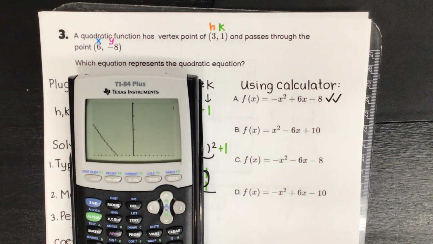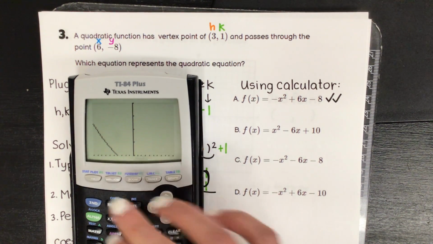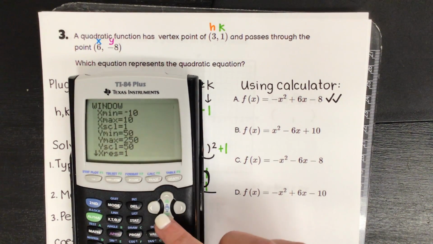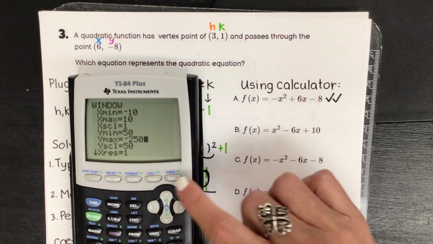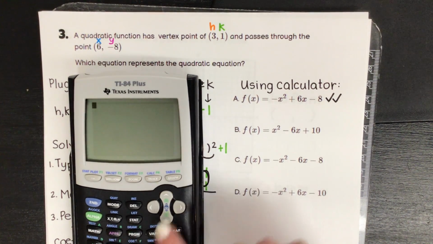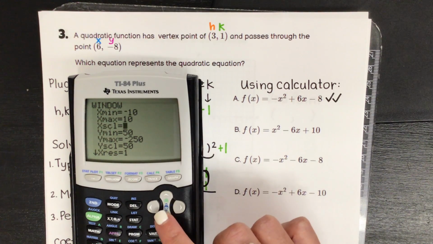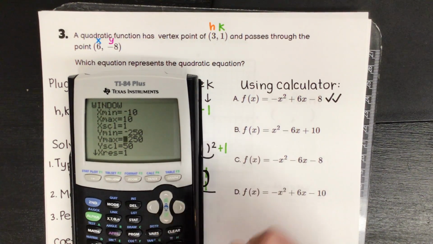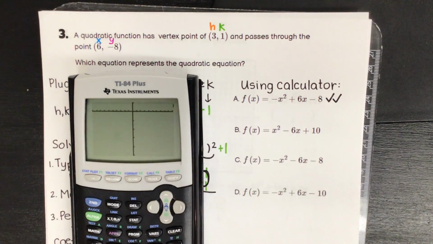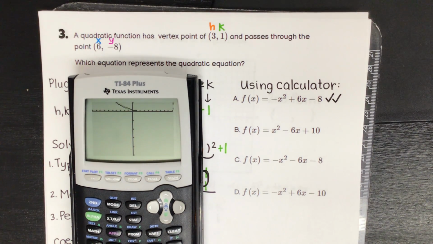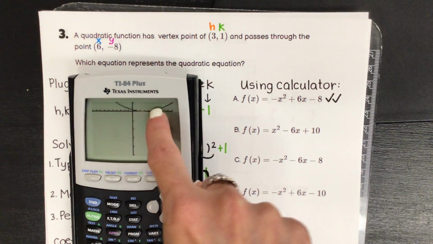Okay, that did not help me at all. So we're gonna go back here. Oh, I need to do negative 250, that's why. I was like, why did that not work? Oh, negative 250, I put them in the wrong spot. Okay, I think that should work. Oh, and now my vertex is way up here.